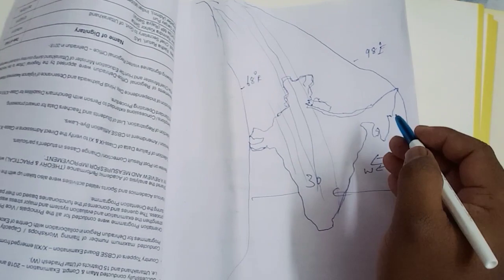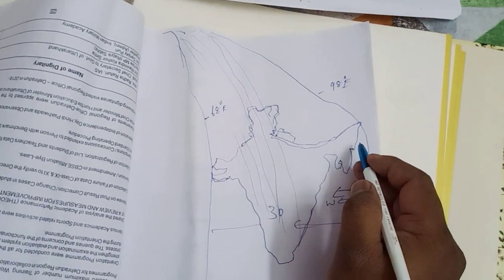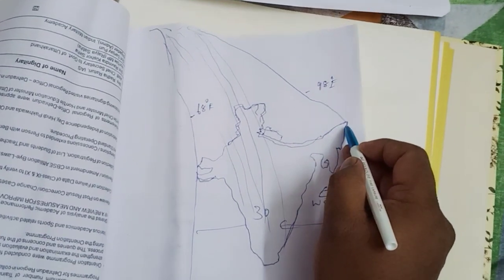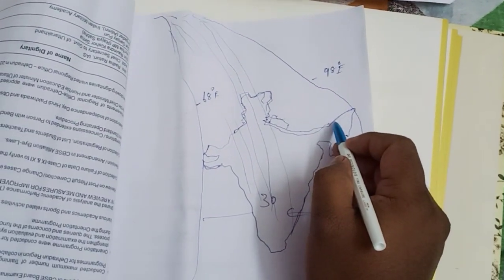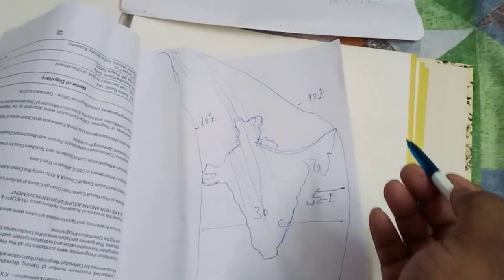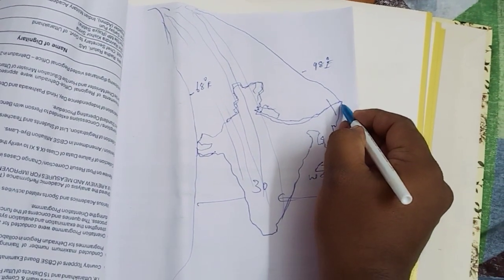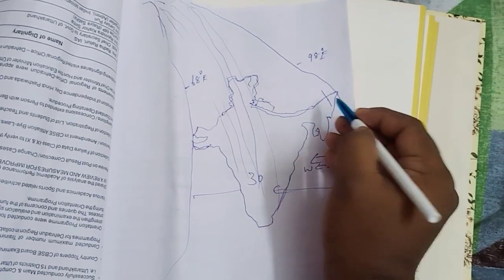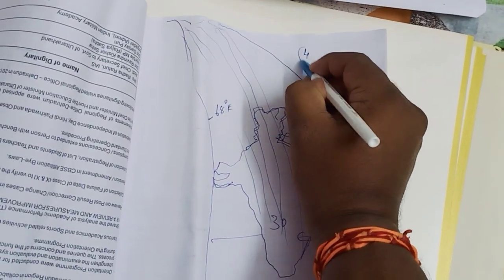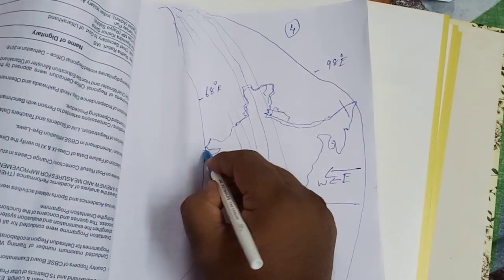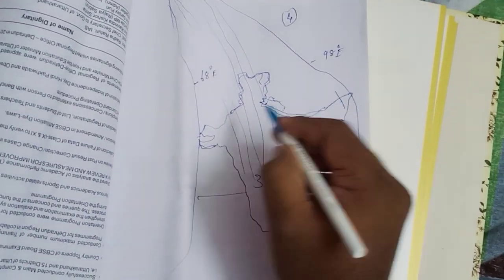Isn't it? So here, when the sun's rays are falling, how many lines are there between these? 30 lines. So 30 lines means, as I discussed in the past, when the sun's rays move from one line to another line, how much time does it take? 4 minutes. It takes 4 minutes. So total 30 lines means, what will be the time difference?